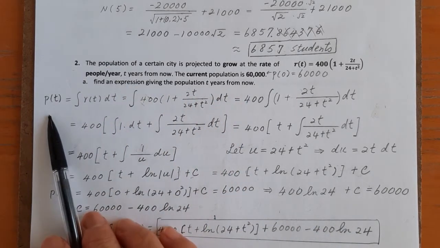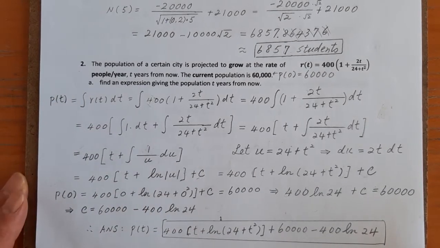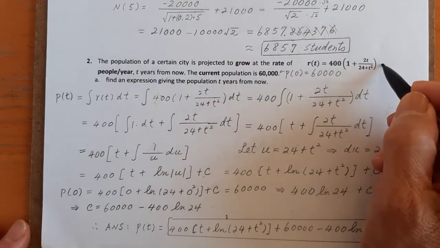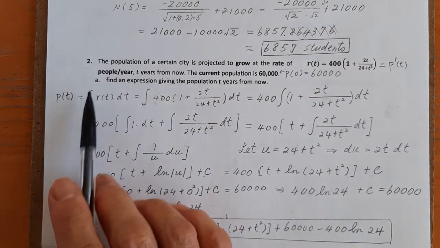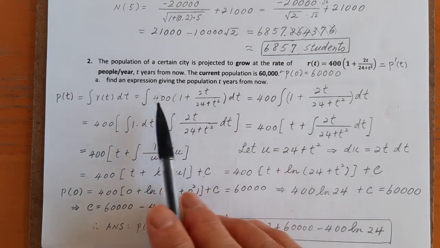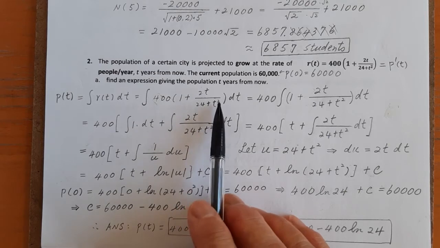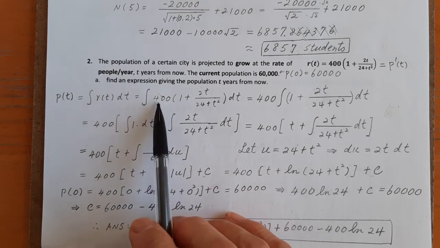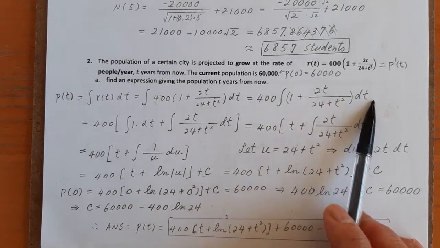A, find an expression for the population t years from now. So the population p of t should equal the integral of the growing rate. Growing rate means p prime of t, and taking the integral gives p of t. So the rate is the integral of 400 times the quantity 1 plus 2t over 24 plus t squared, dt. And this is a scalar, 400, factor out, and the integral of 1 plus this, dt.